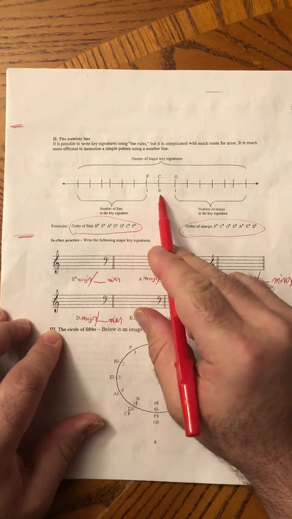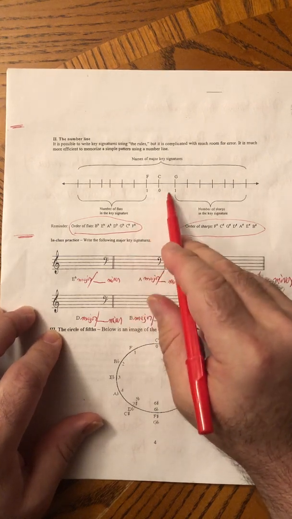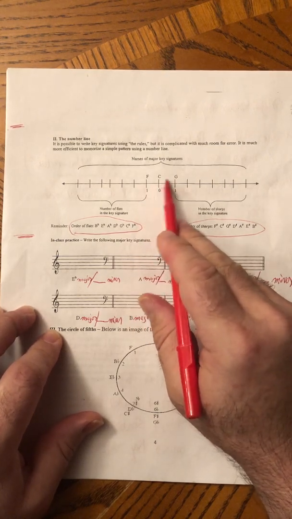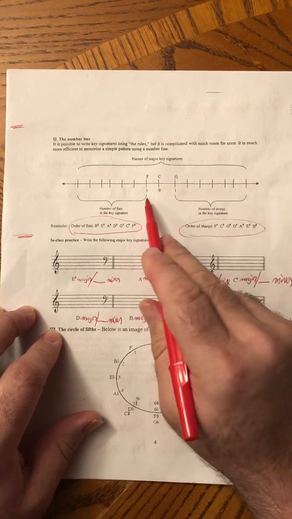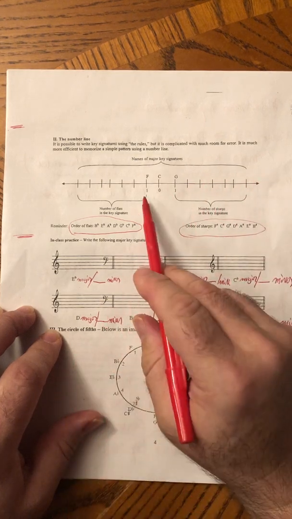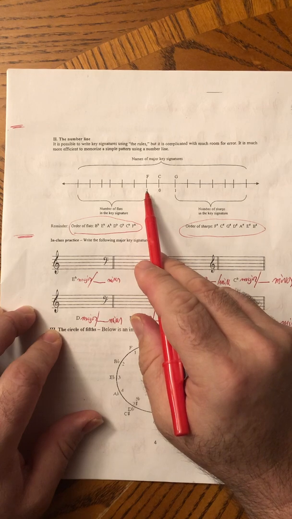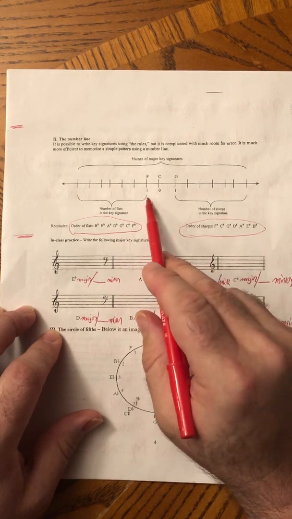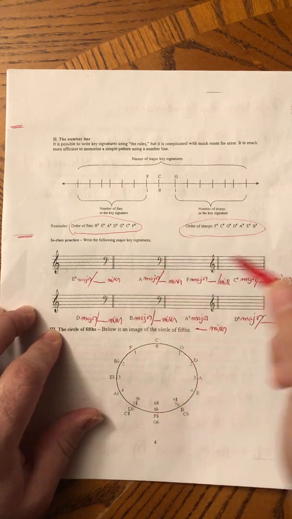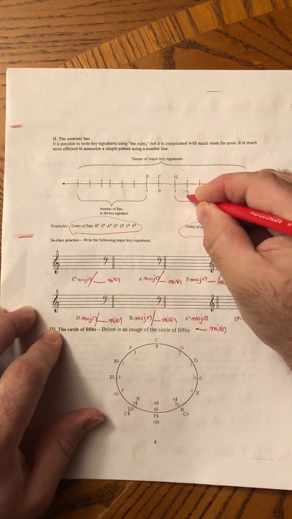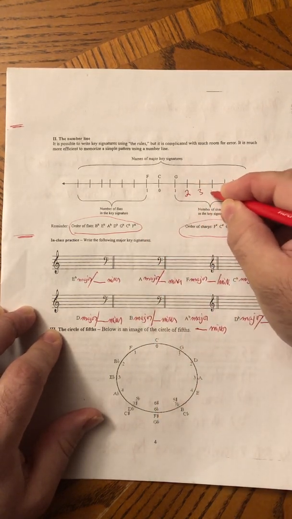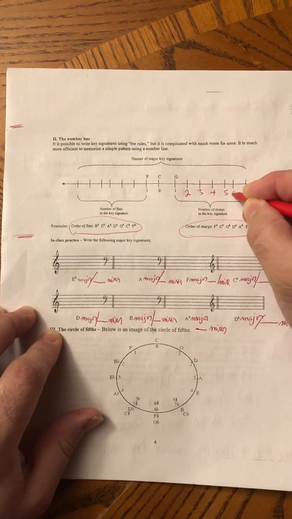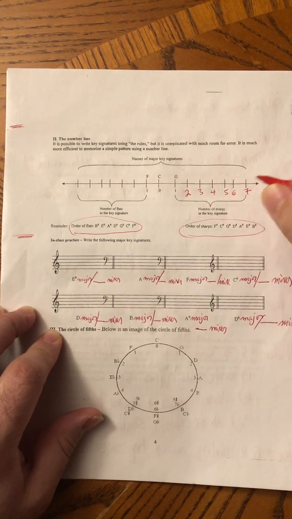This is kind of like your ACT or SAT test, when they say a pattern has started here, can you finish it? Let's look at this pattern: 1, 0, 1. Of course, the next would be 2, 3, 4, 5, 6, and 7.